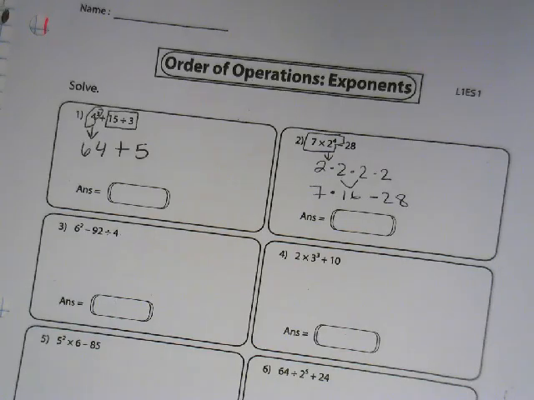How many times did you go down? All your subtractions are easy subtraction. All right, let's get to work.